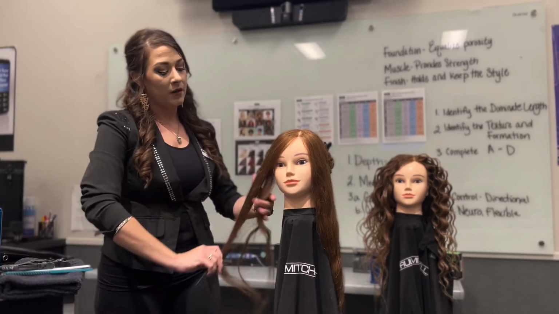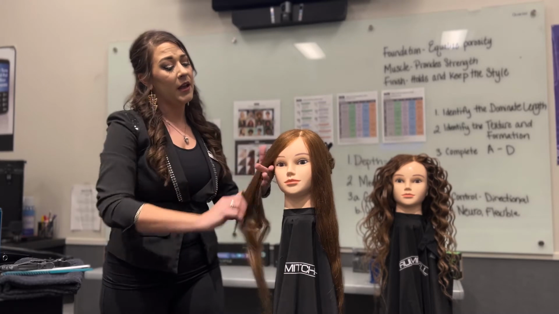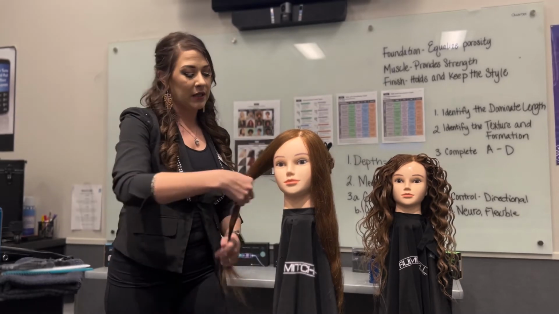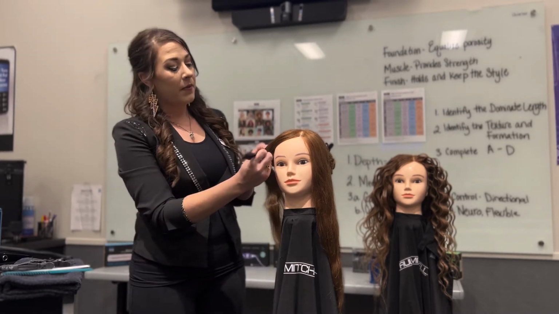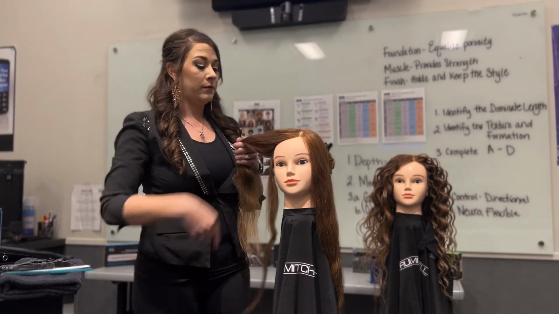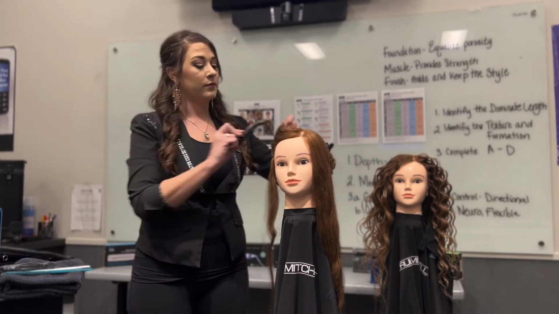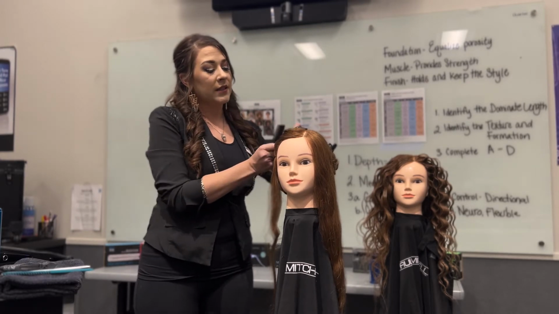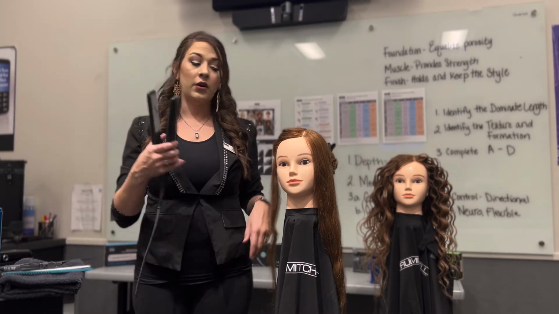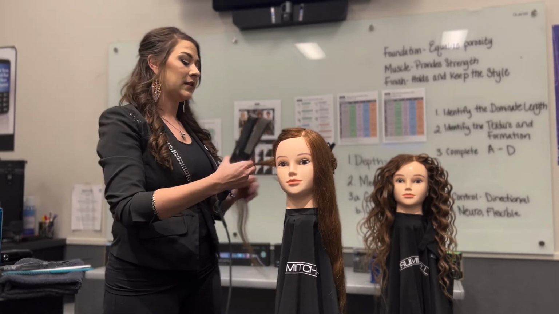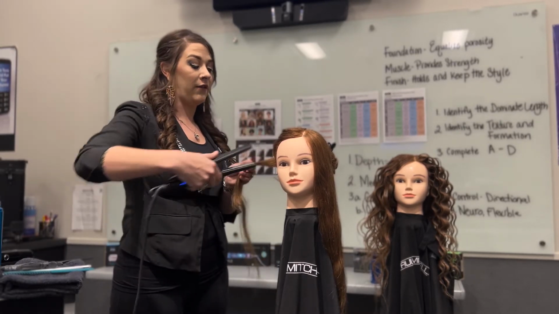So once I have gotten my products evenly saturated in the hair, I'm going to comb through just to get rid of any tangles. And then I'm going to section out about the size of my barrel or my iron. So on the right side of my mannequin today, we will be using the flat iron, the NEURO, with the titanium plates. This is the NEURO Halo, one of my favorite irons.